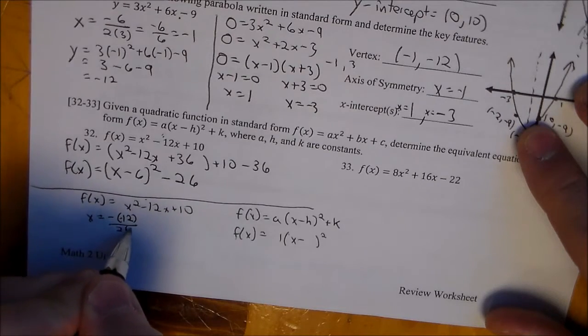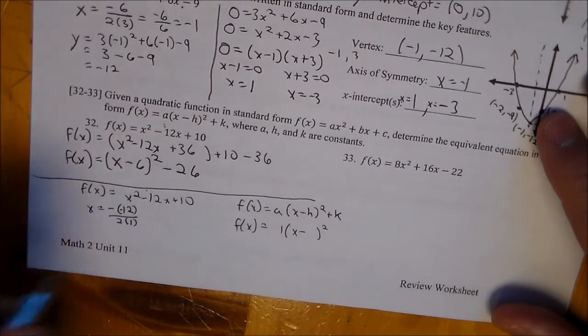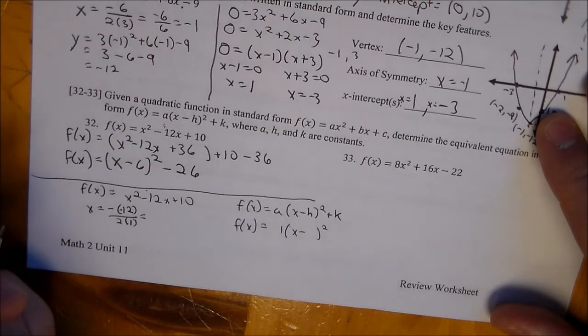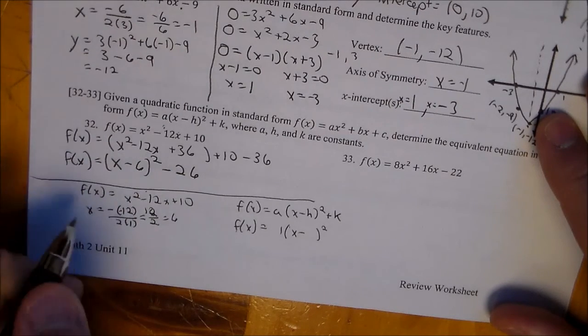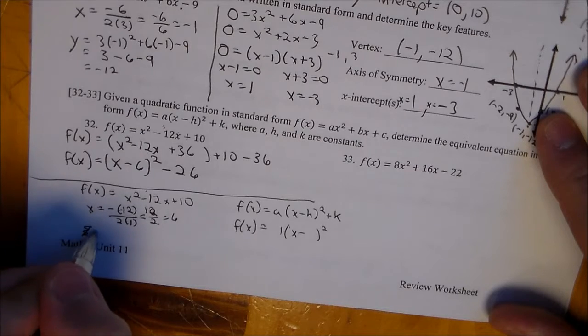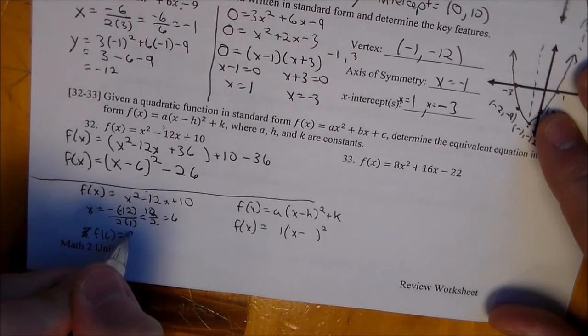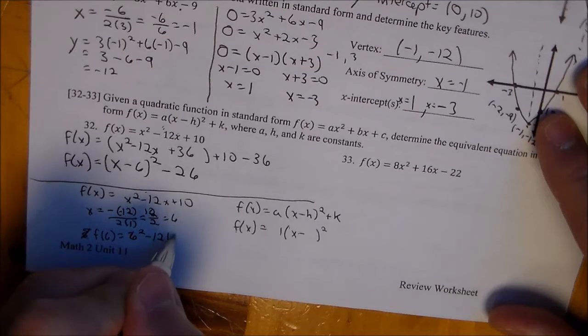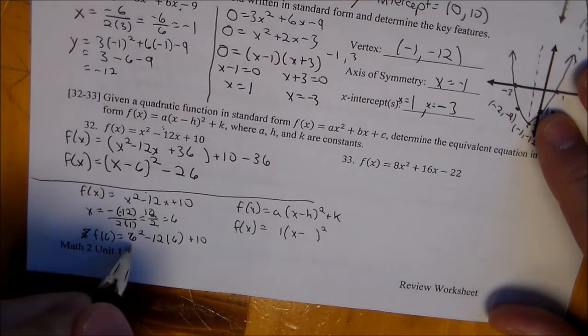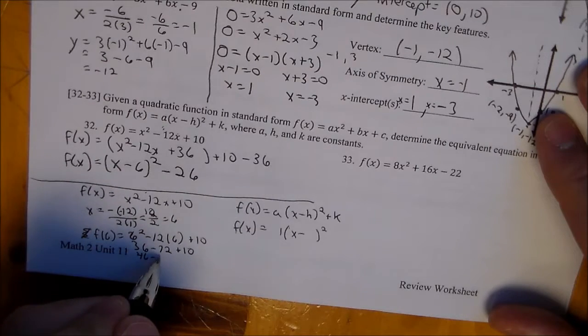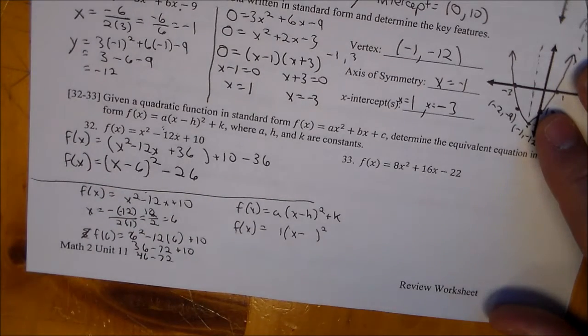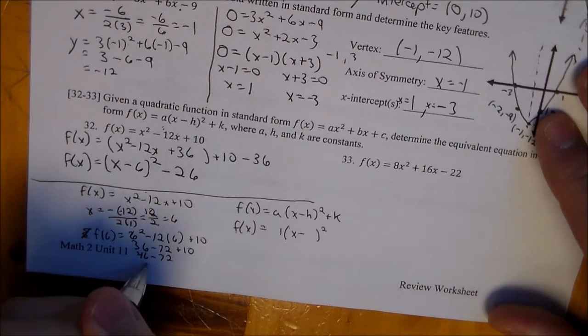over 2a, or negative 12 over 2 times 1, which gives me, it looks like a 6 over 2. That'd be 12 over 2, which is 6. I then put that back in and say f of 6 is 6 squared minus 12 times 6 plus 10, or 36 minus 72 plus 10. 46 minus 72, it looks like I'm going to get negative 26.